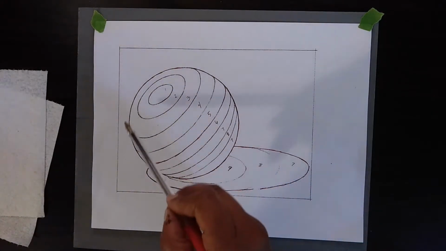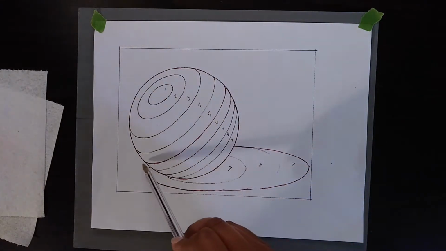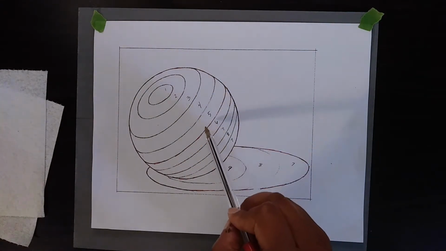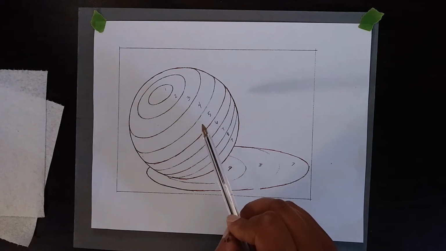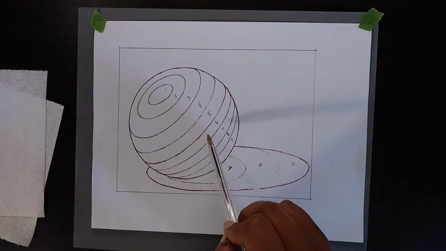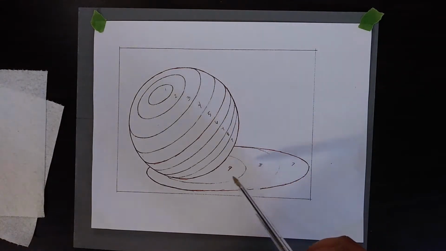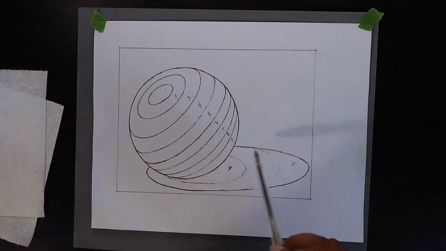I transferred over the sphere, and I also transferred over my shadow edge, which is basically your terminator, shadow edge, bed bug line, but it's basically where the form turns away from light. So everything on this side is going to be in shadow. I also transferred over my cast shadow. We're going to need that.